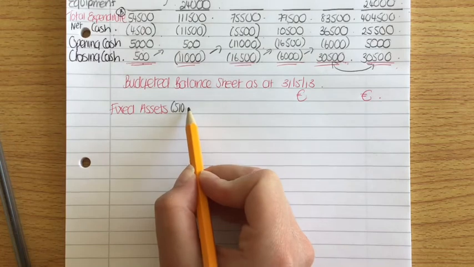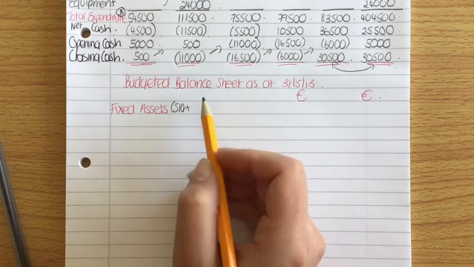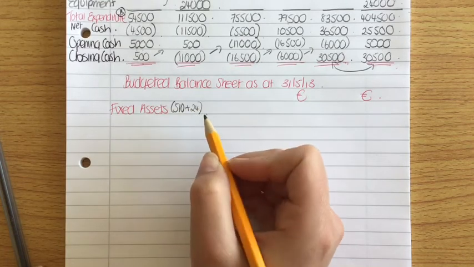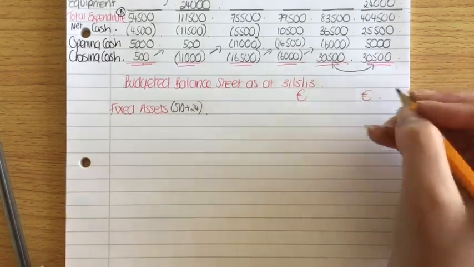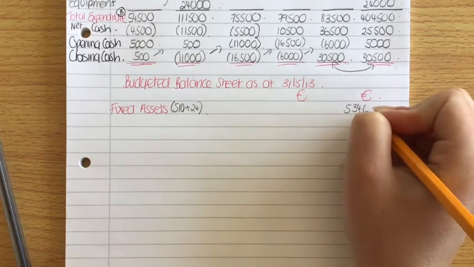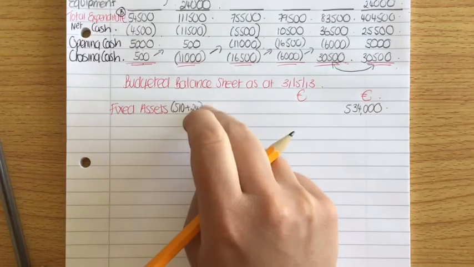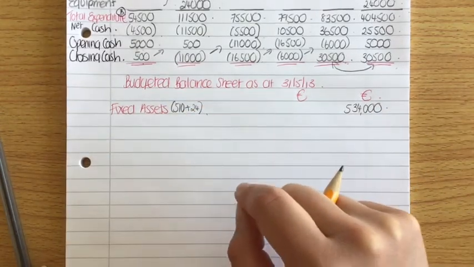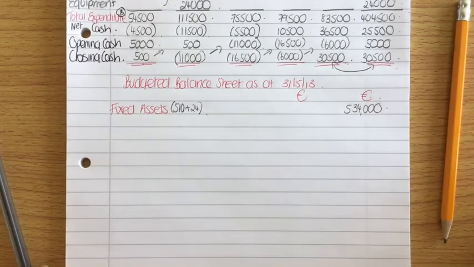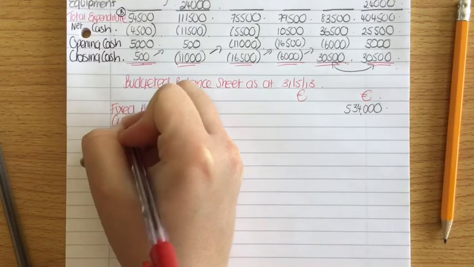So we had fixed assets worth €510,000, and I'm after buying another piece of equipment worth €24,000. So my total fixed assets figure is €534,000. So I always need to check, well, did you buy or sell any assets? We generally always buy one. Okay. Next is current assets. Okay, current.